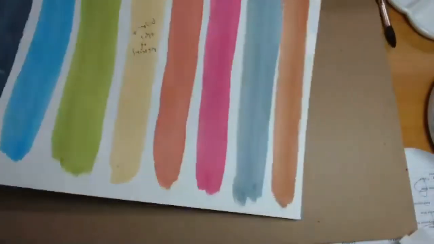Okay. So the Italian Venetian red, we've looked at this one before. Is that white paper that you're using?